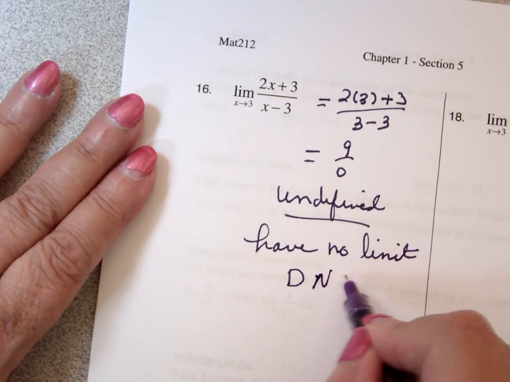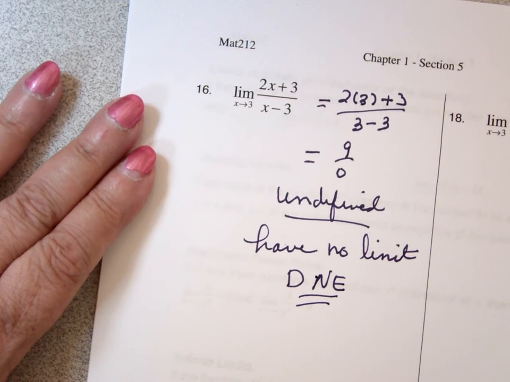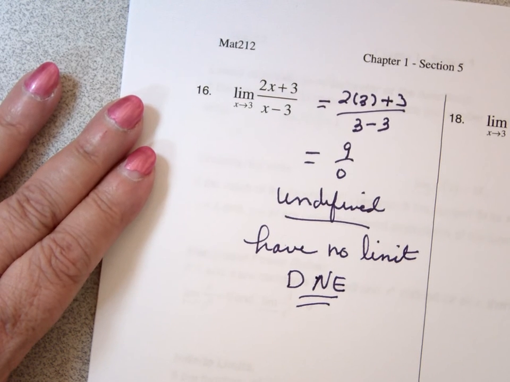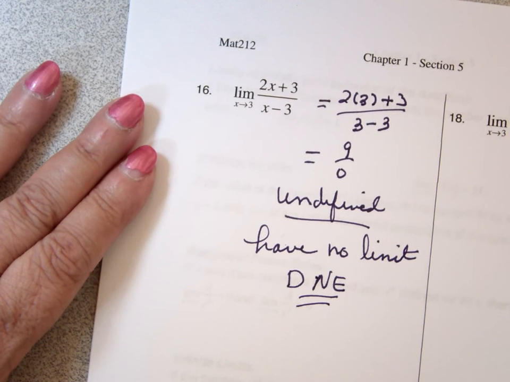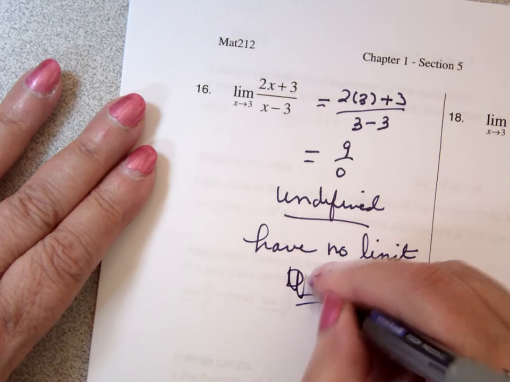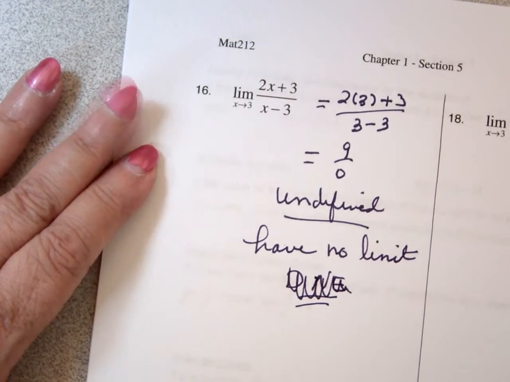I hate to put DNE because when we start talking about plus and minus infinity, that's going to be a little different issue. Because this does have a limit, but the limit is undefined. That means it's plus or minus infinity, by the way, which is why I don't like to use does not exist. It's just undefined.